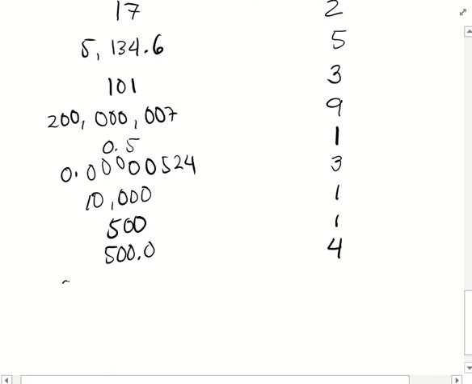Then lastly, 0.031050. How about this one? How many significant figures do we have? The first 2 zeros here are not considered significant because they are before a non-zero number. Then this 0 here is considered significant because it is in between non-zero numbers.